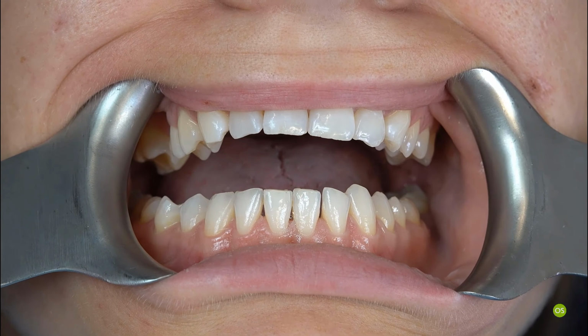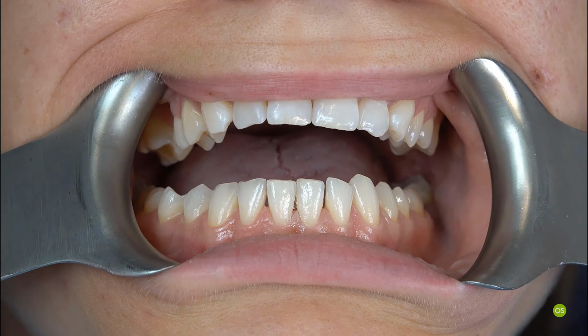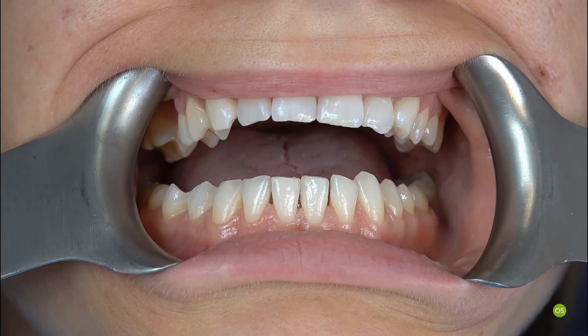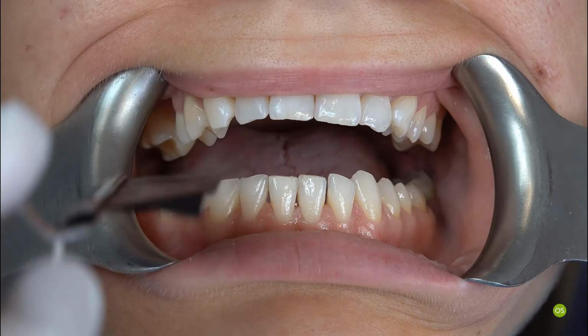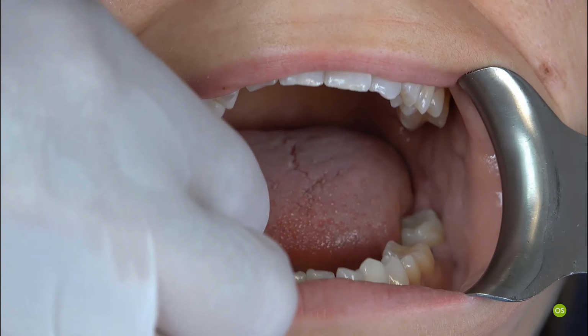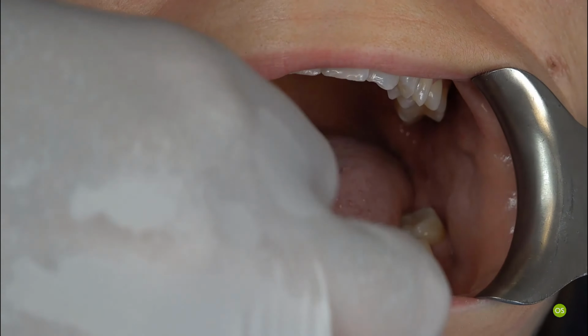Now we're going to mark the contact points. Black, please. You can change it to blue. So before we do that, we need to dry and open the surfaces. Suction.